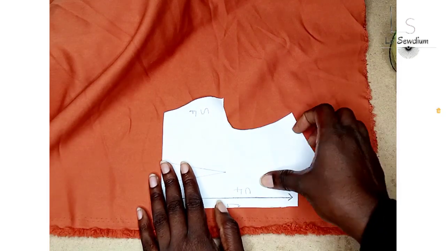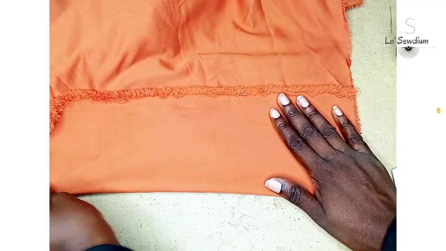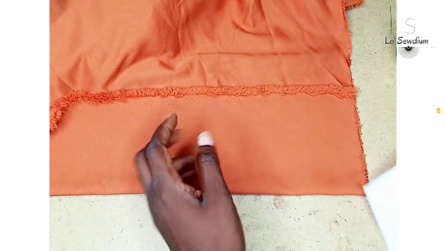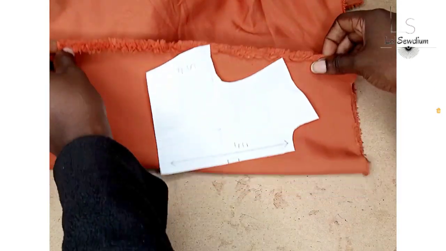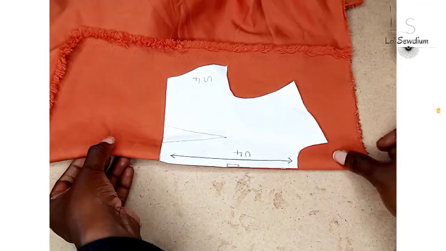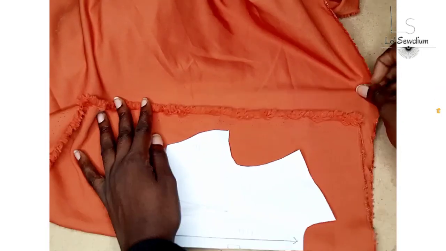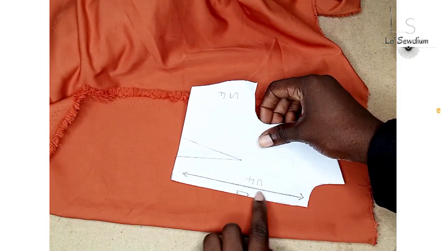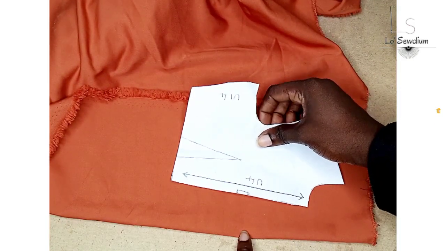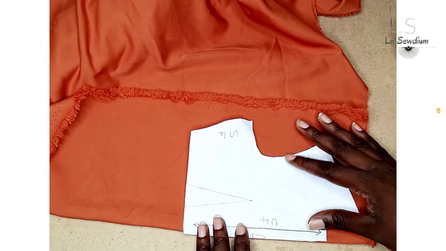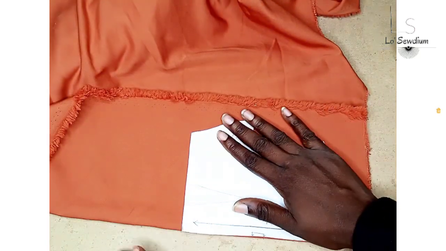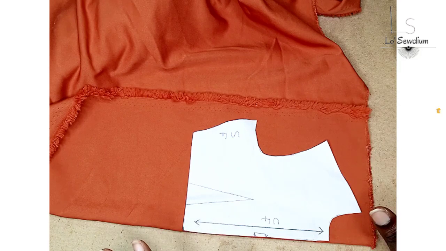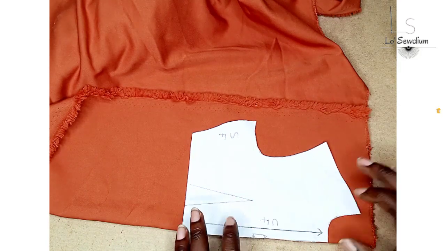Or if you want to, because most times I know we cut the center front on fold, so you can just place this way and then just follow up with. So you see that the center front line, this line is parallel to this fold here. It has to be parallel. Okay, so you can pin down and cut this way.